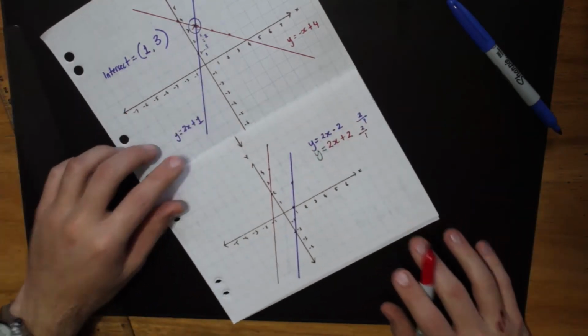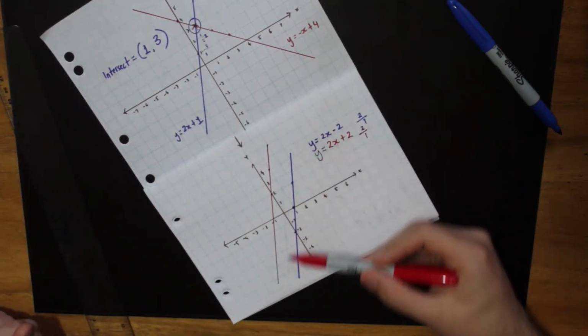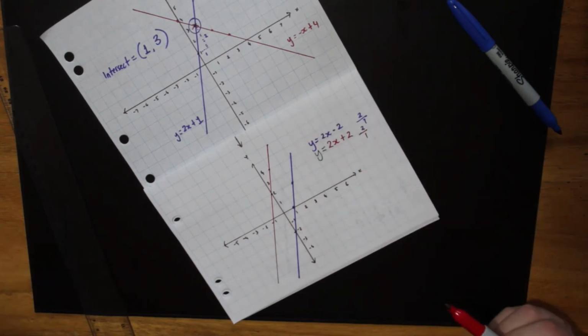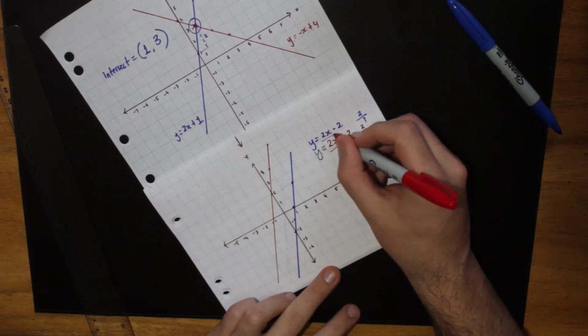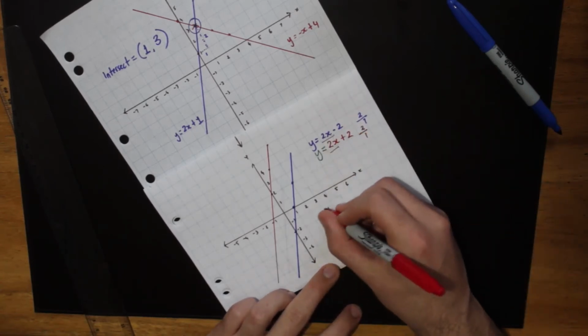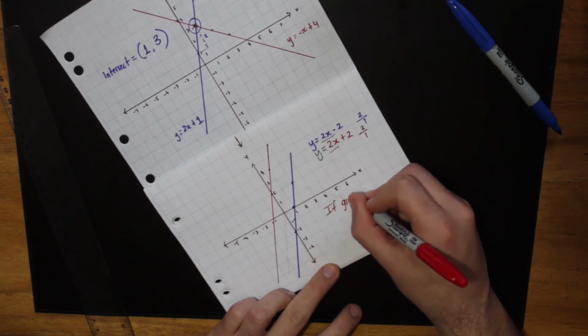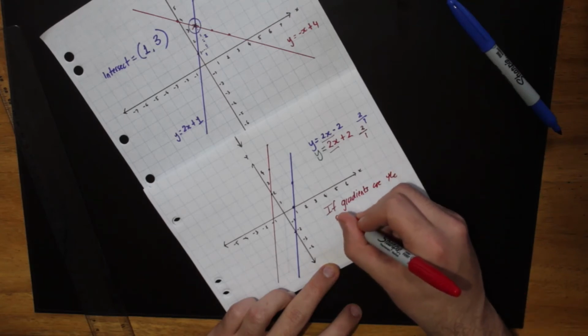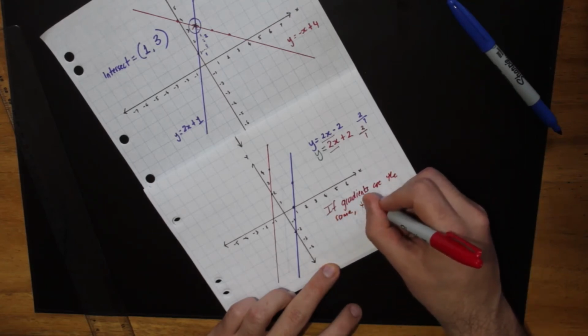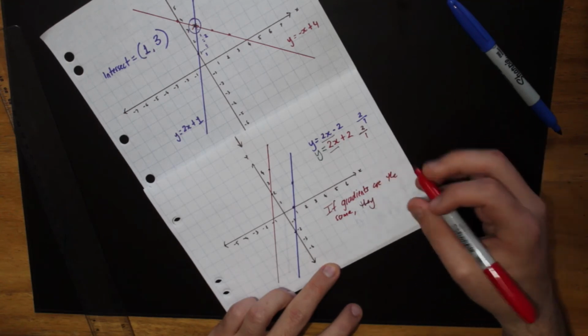Now, the thing you'll notice about these lines here is you're not going to have an intersect. They're never actually going to meet. And this is what we call parallel lines. One thing you'll notice is the gradient for each is the same. So, if the gradients are the same, the lines will be parallel.